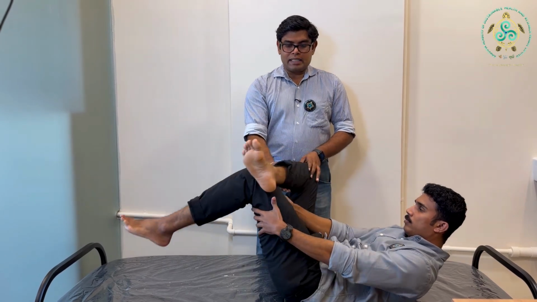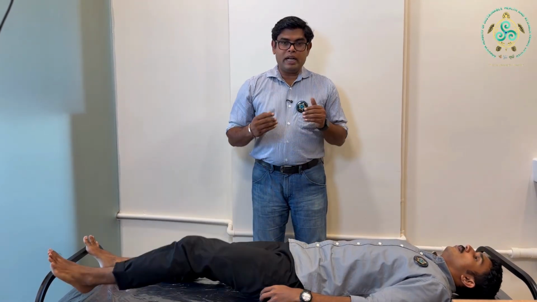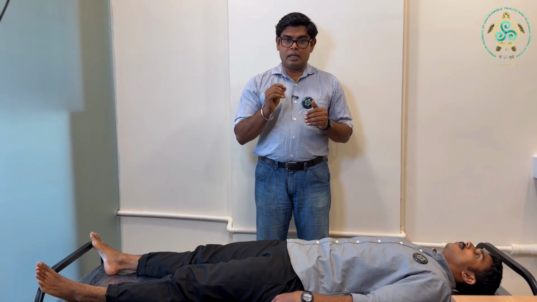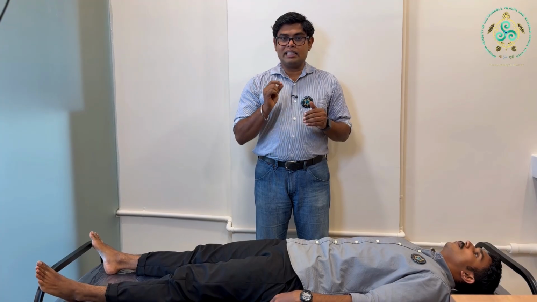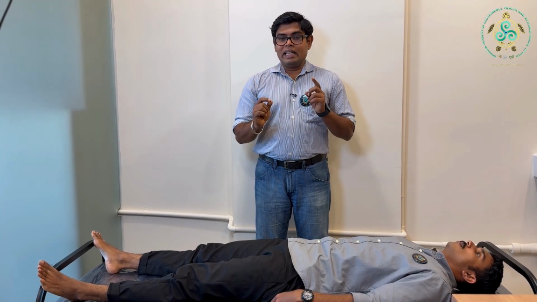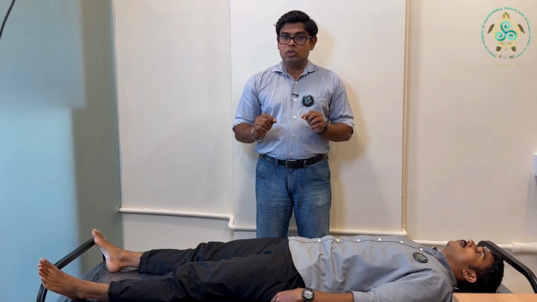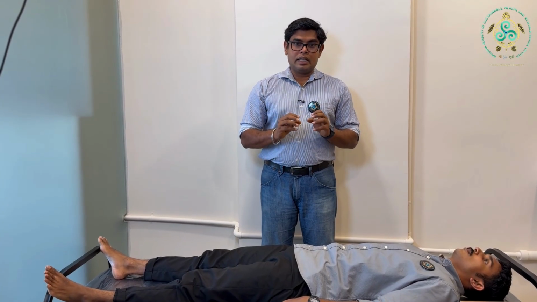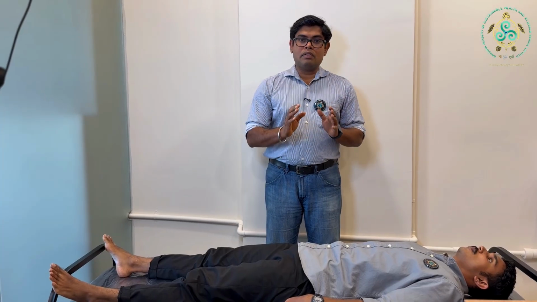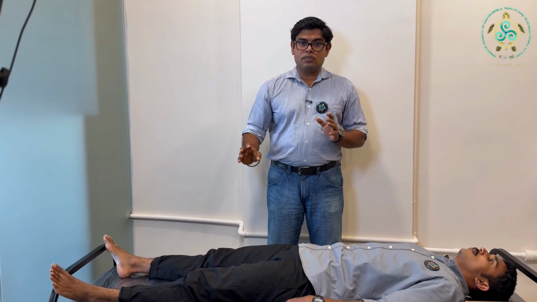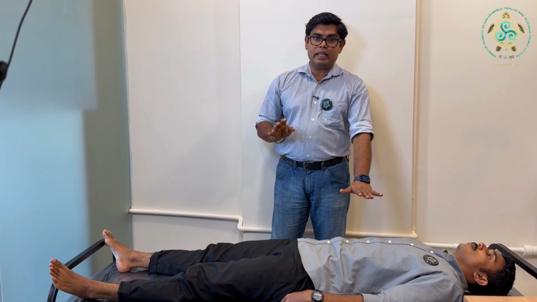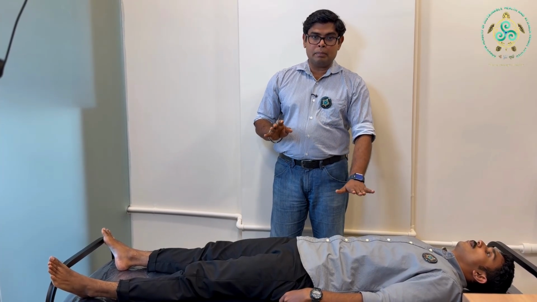These 4 exercises are to be done by a person who is in the stage of recovery. Remember, again I am saying, at the stage of recovery only. In the initial phases, if you start to do this, it will cause excruciating pain, which is unnecessary at that point. So at the recovery phase, you start with these 4 passive exercises, because the upper body weight is completely taken up by the bed itself.